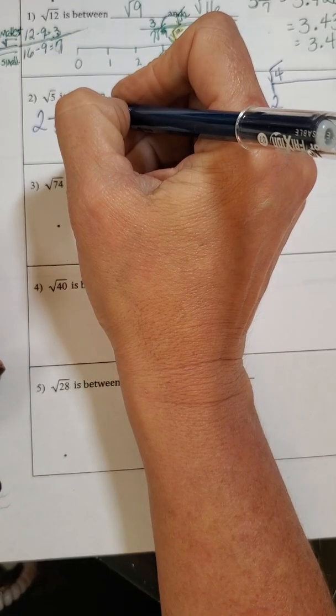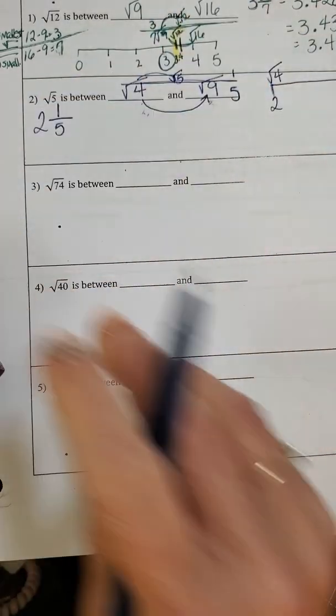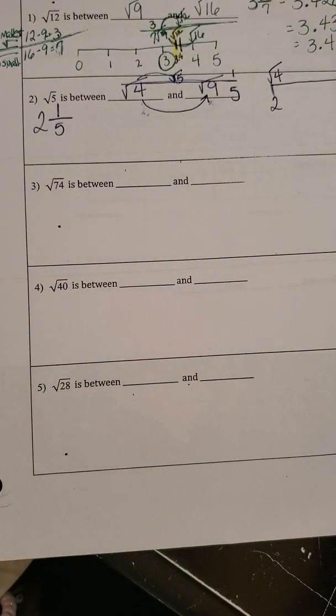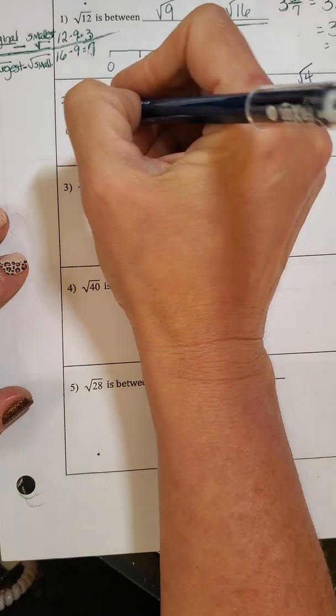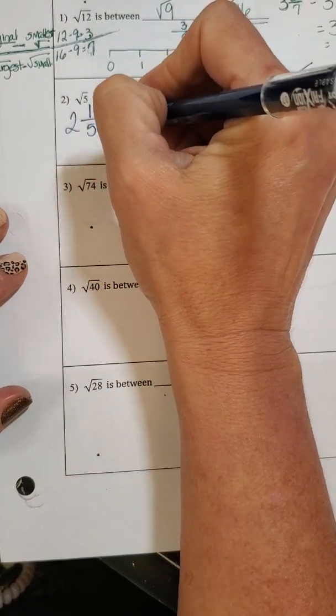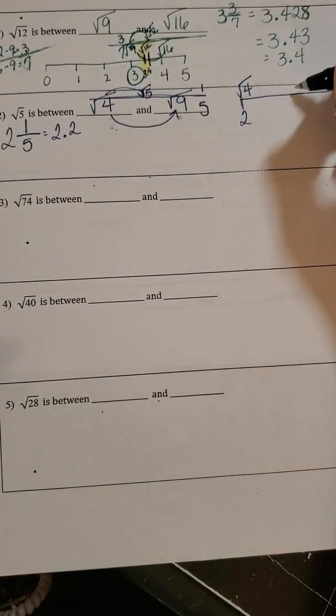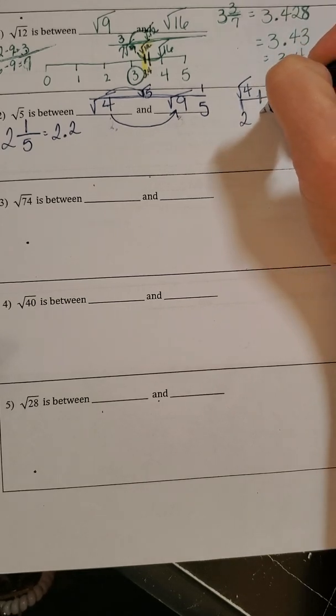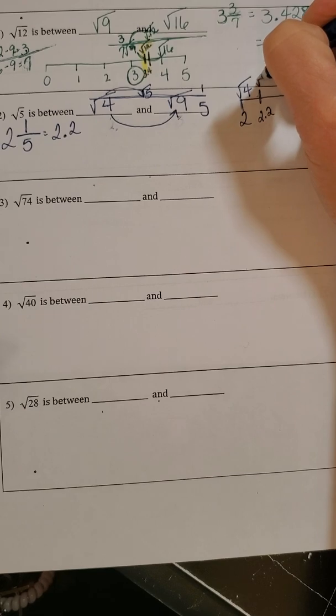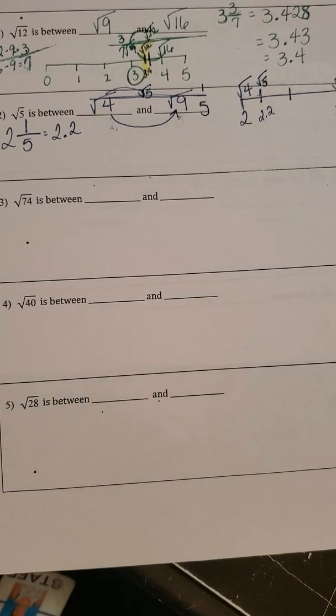And 1/5 as a decimal. If we go to your fraction, 1/5 as a decimal is 0.2. So this is 2.2. We come over here. This would be 2.5. 2.2 is going to be right down here somewhere. So the square root of 5 is going to fall right in there.